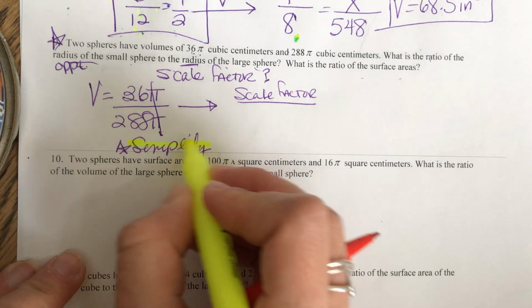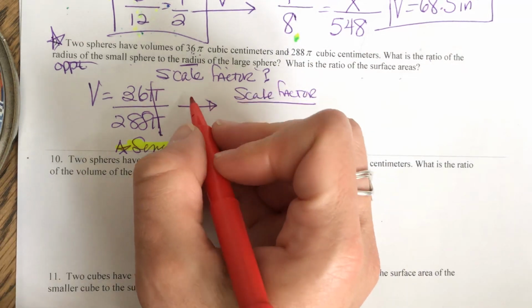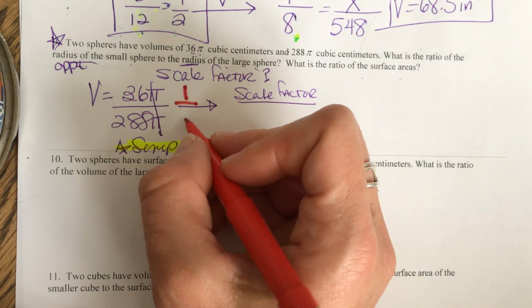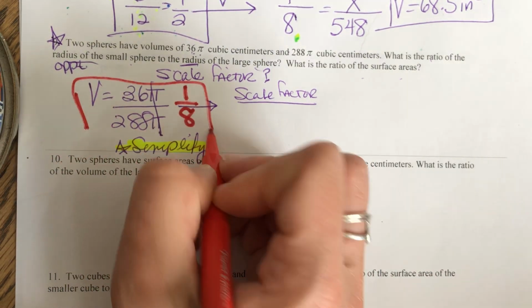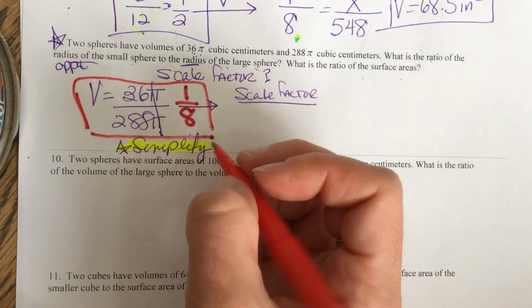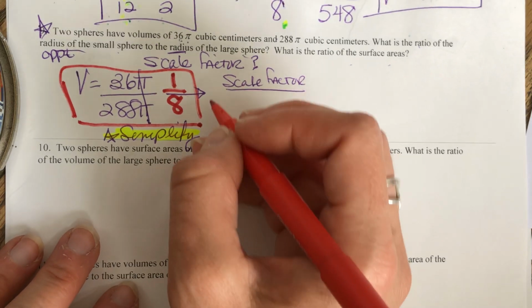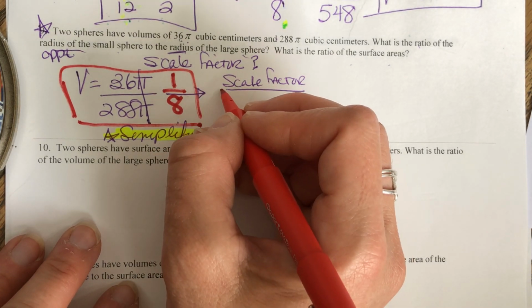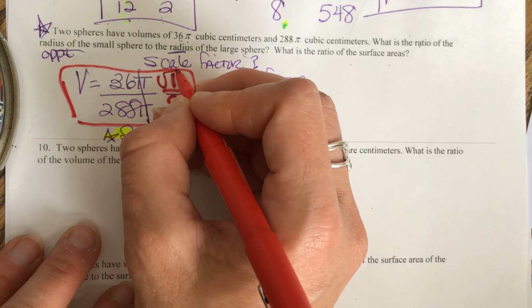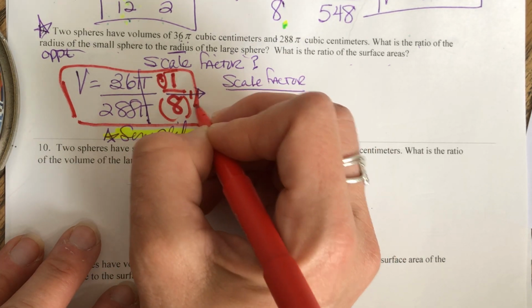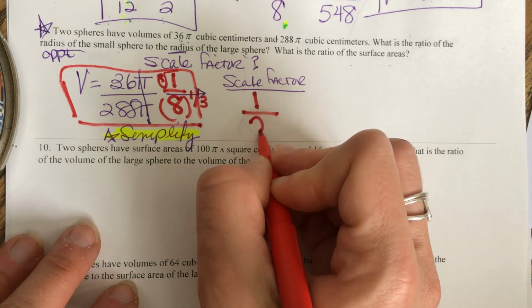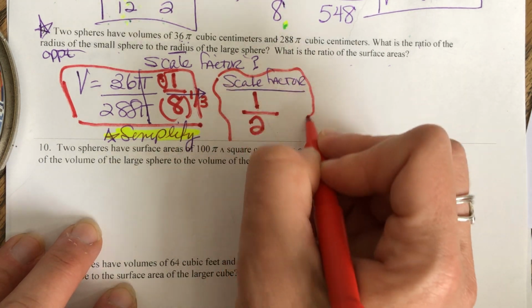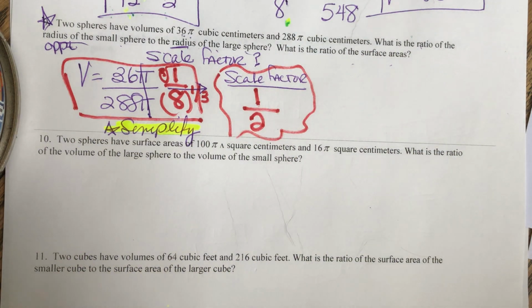When I simplify this, 36 goes into 36 actually once, and 36 goes into 288 8 times. This now is my volumes ratio. And now if I want the scale factor, again, you're going to do the opposite. If this is cubed, you're going to take the cube root, or in your calculators, you raise it to the 1/3. The cube root of 1 is 1. The cube root of 8 is 2. Here is your scale factor. Again, or think to yourself, what number times itself 3 times is 8.